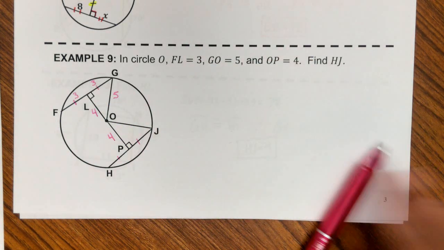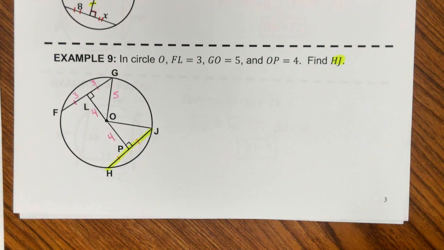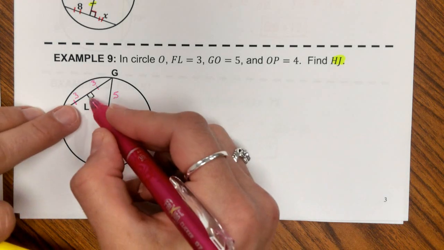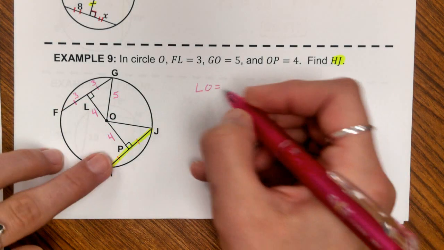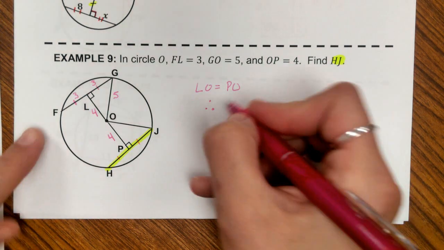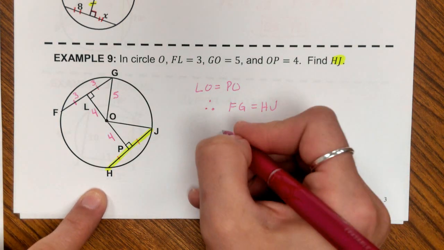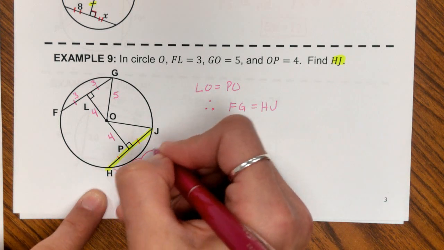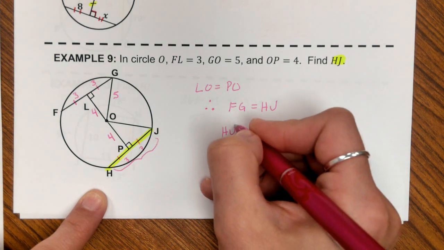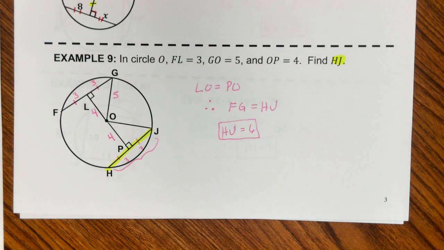All right? So we want to find HJ, this entire thing over here. And we're going to go, okay, well, we just found out that LO is equal to PO. Therefore, since they're equidistant, FG will be equal to HJ, making the whole HJ, if it's 3 and 3, just 6. The picture looked overwhelming, but we've got it figured out. So go back, rewind if you need to, and I hope that you understood it all.